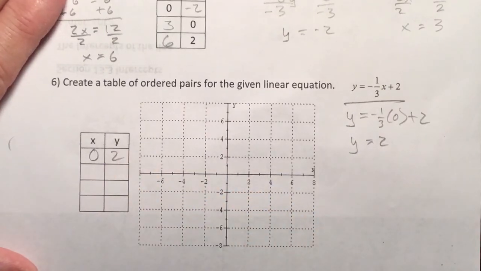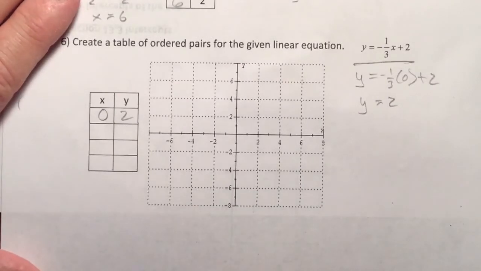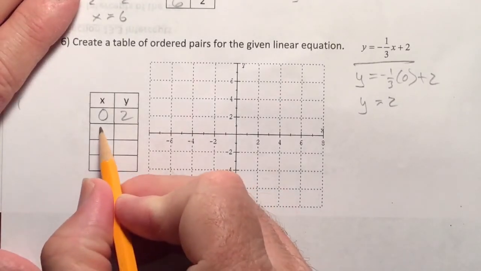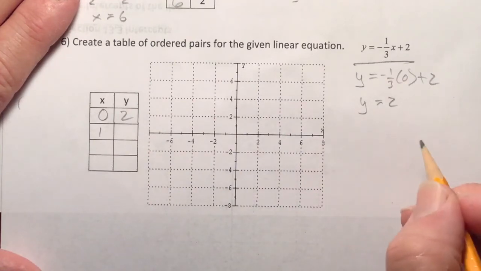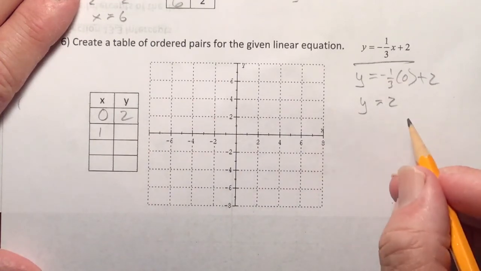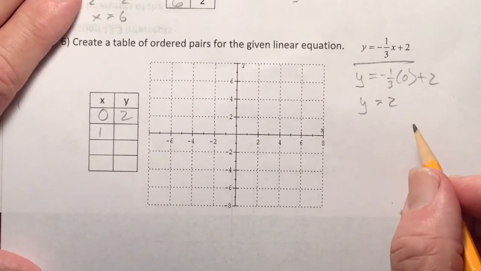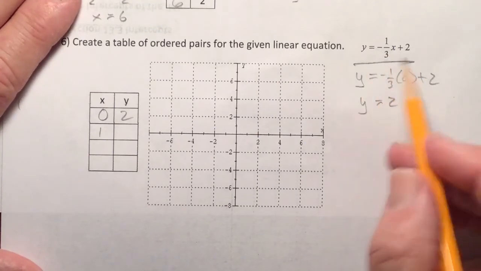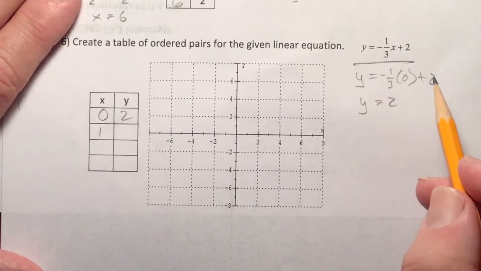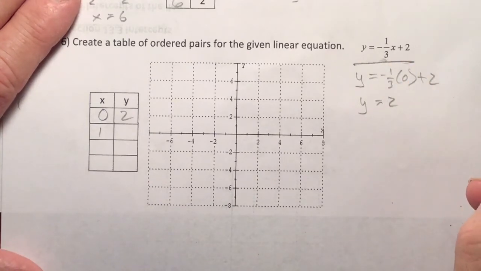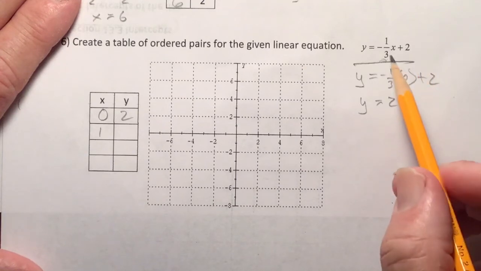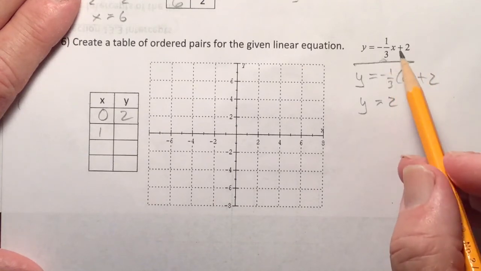Then choose another one. You could say, well, I'll put in 1 for x, or in this case, instead of picking 1, I'm going to choose numbers that are divisible by 3, like 3, 6.